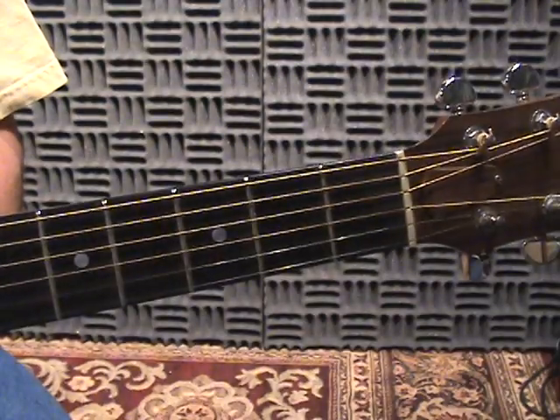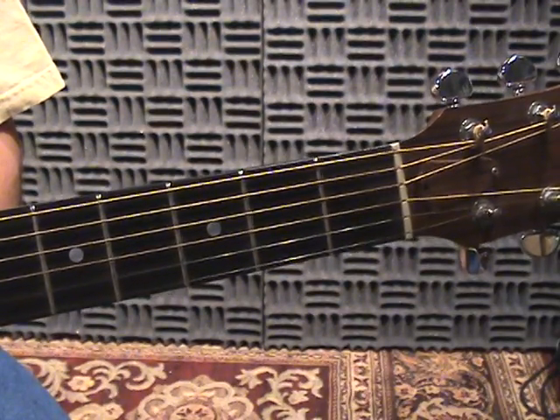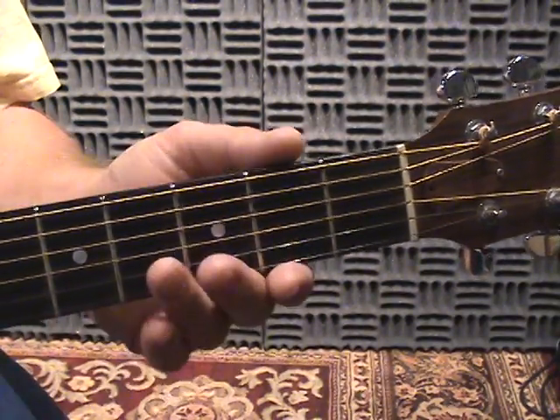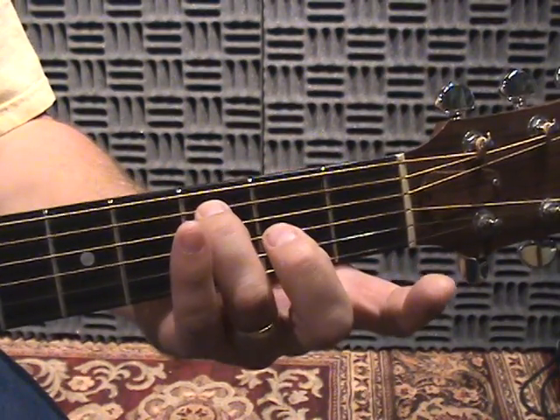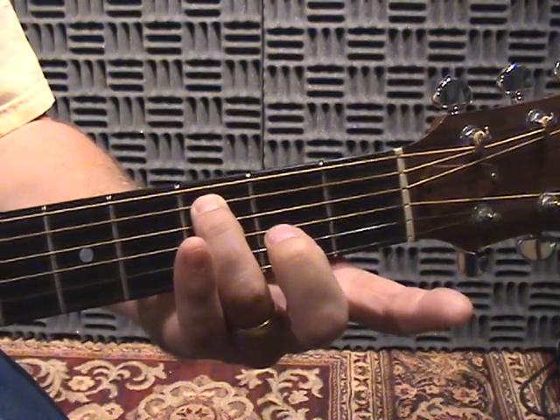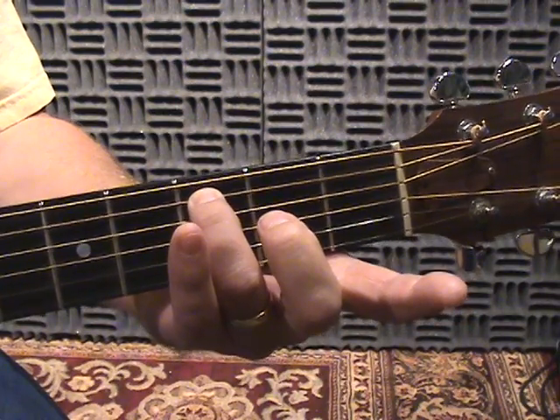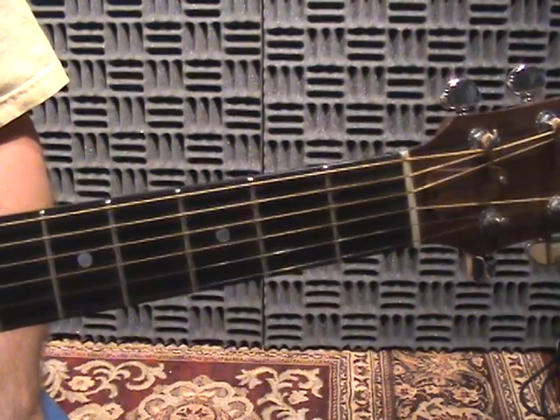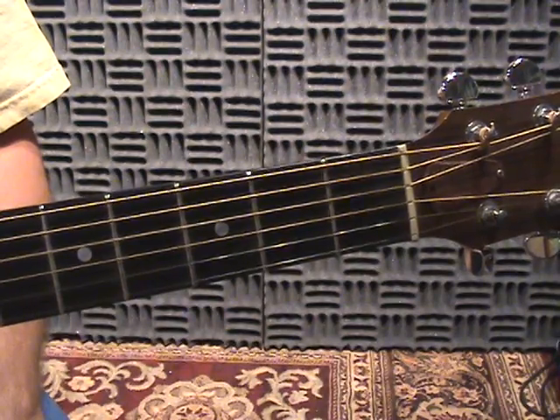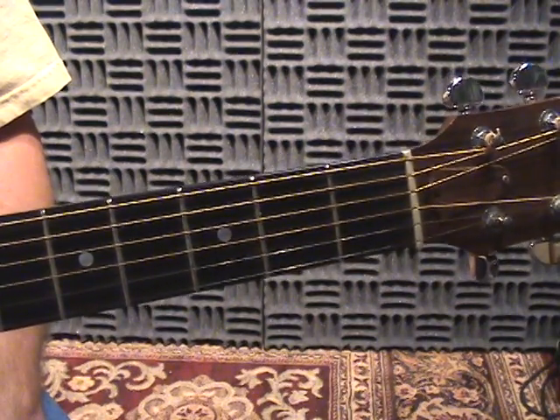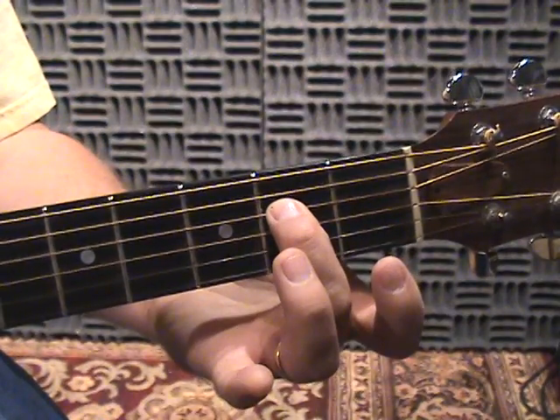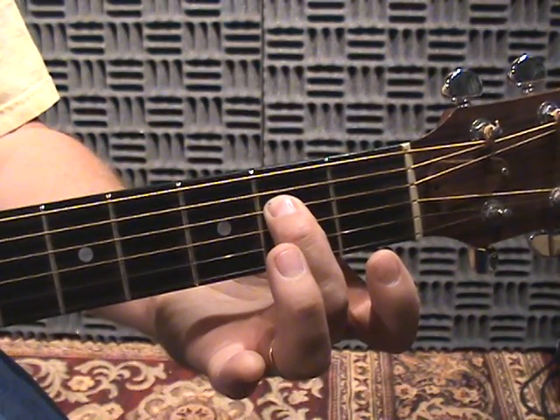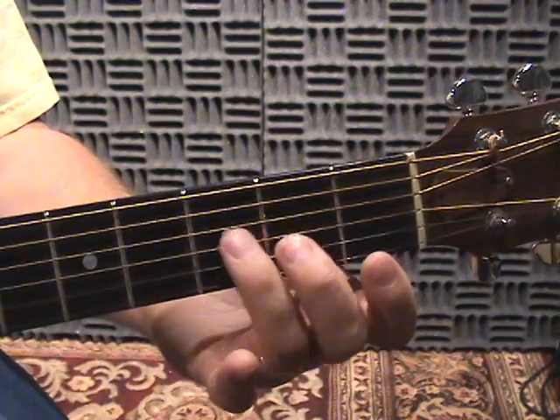Now I'd like to show you how to play that C major scale on the guitar. We start with the lower C note, which is played on the 5th string at the 3rd fret. The next note is D, which we play on the 4th string, open. The next note is E, played on the 4th string, 2nd fret. The next note is F, played on the 4th string, 3rd fret.